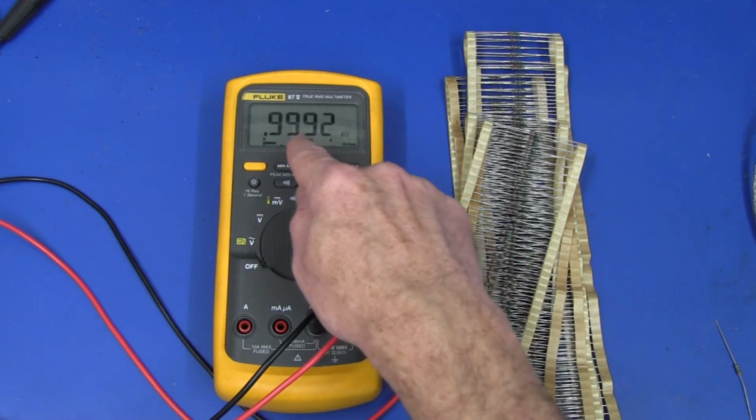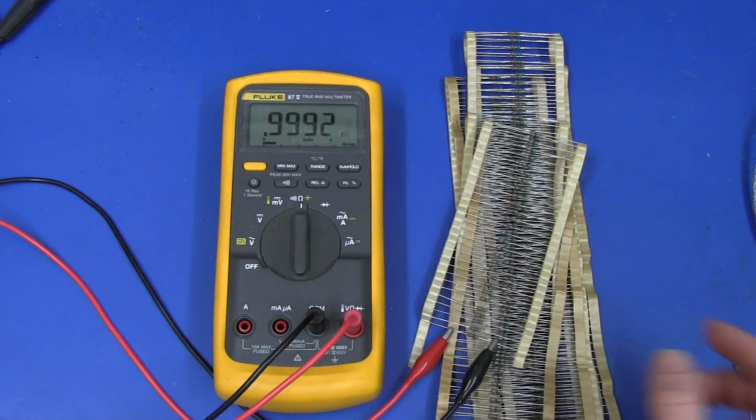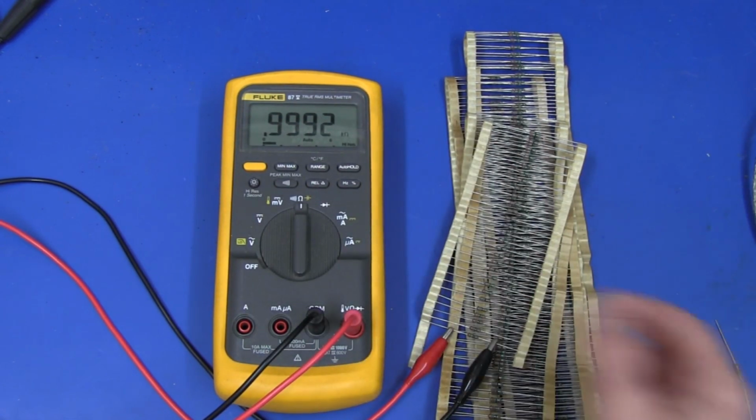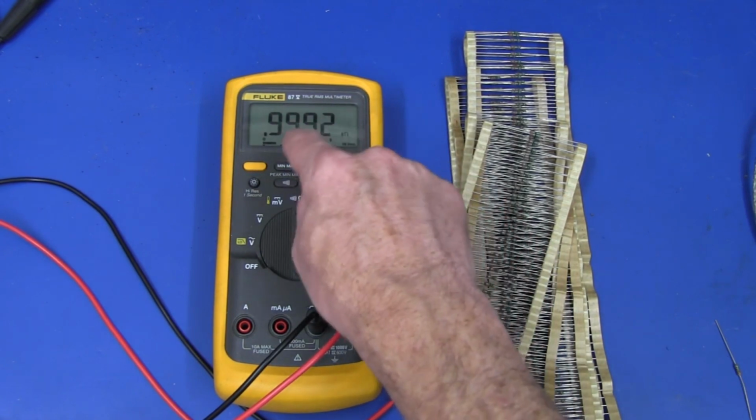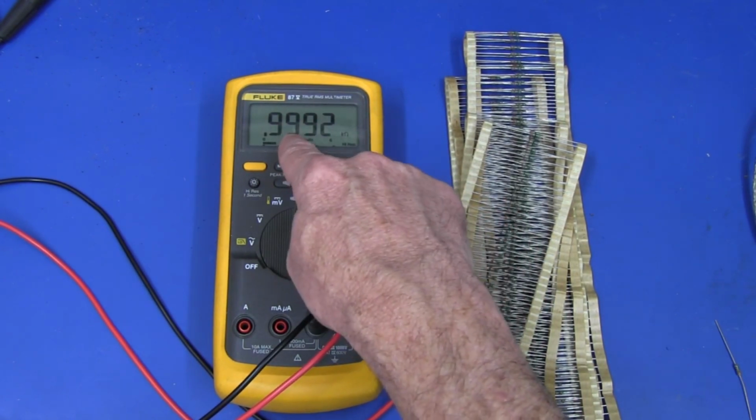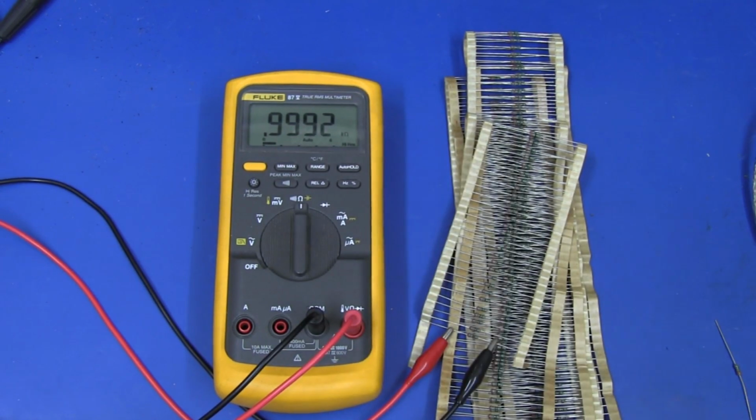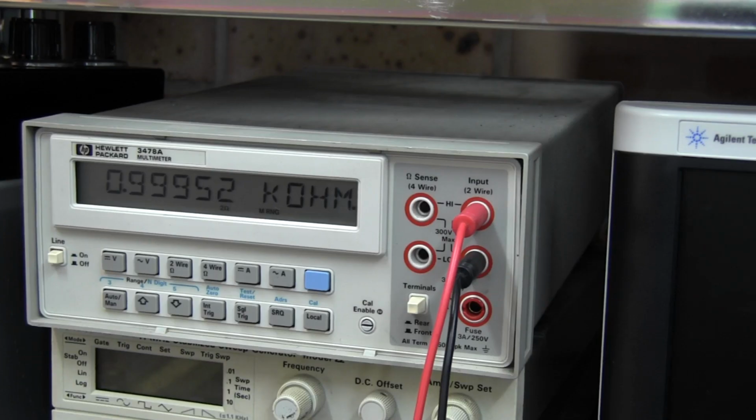Now, I know that this is probably enough because 1K plus minus 1% is 10 ohms. So it's going to be plus minus this second digit here. But I just want extra resolution, and this is where resolution counts. And also, with this sort of test, you're going to want stability. Once again, the Fluke 87 is more than stable enough for a measurement like this. But hey, I've got an HP 3478A bench meter with an extra digit of resolution and better stability. So why not? Let's use it. Let's gild the lily, shall we?